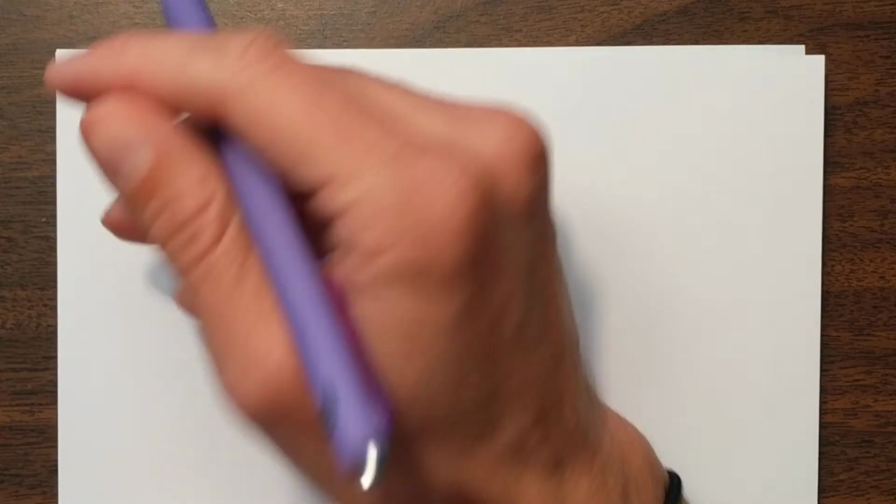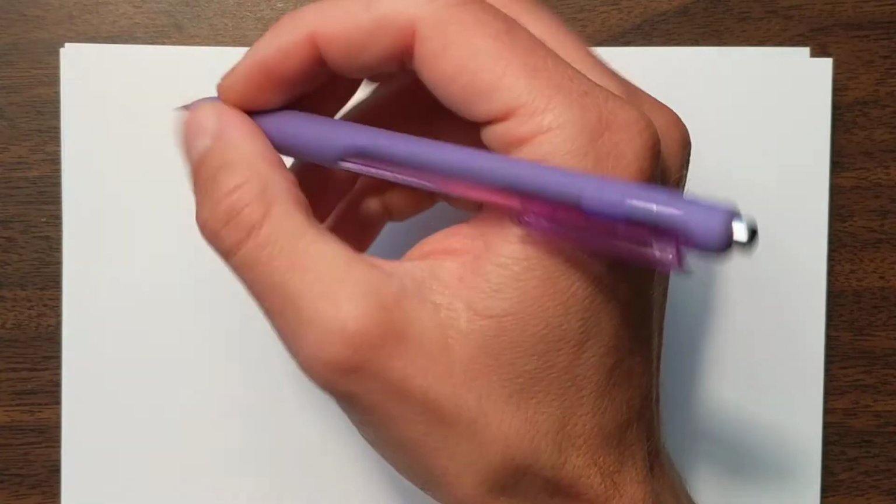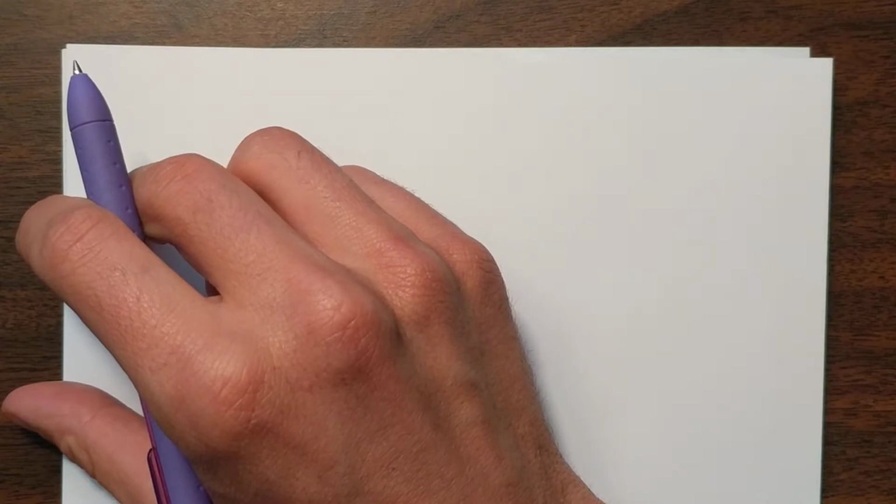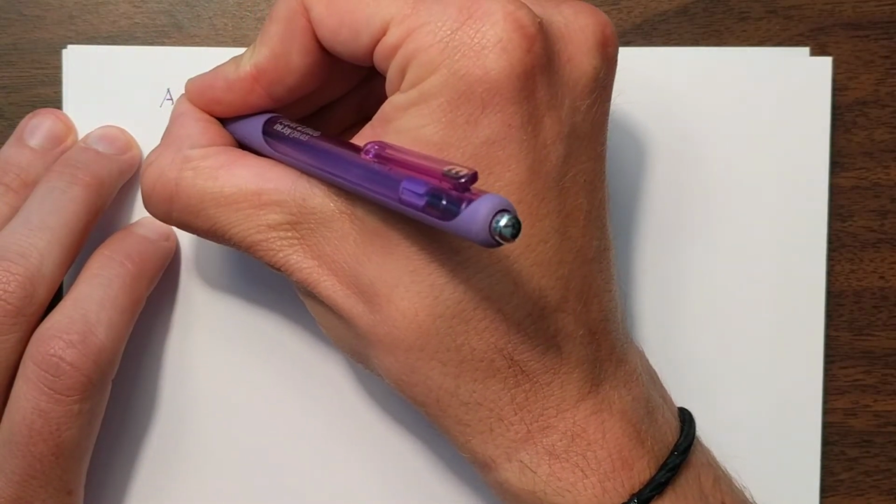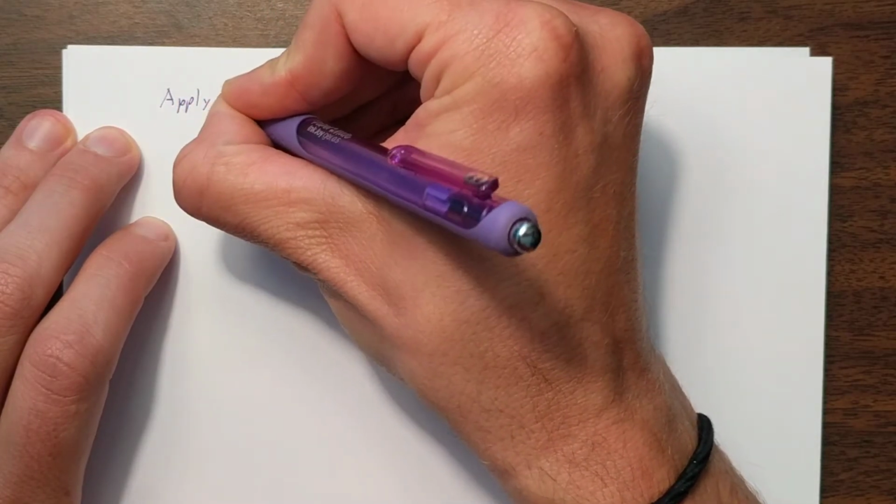Okay, final problem. This one's a tough one. This one's probably the hardest of them, but I sort of like it. Actually, I like this one a lot. So here it is. What you're doing is you are applying to college. Let's say that. A lot of you are going to be doing this next year. So let's start off with applying to college.